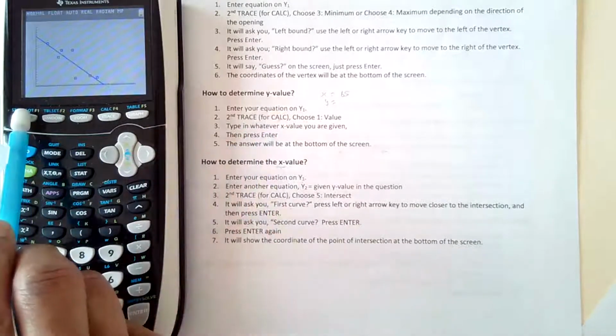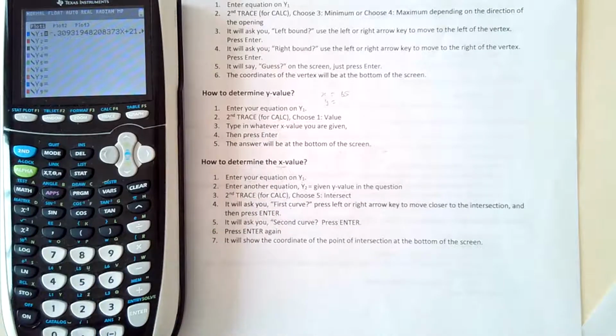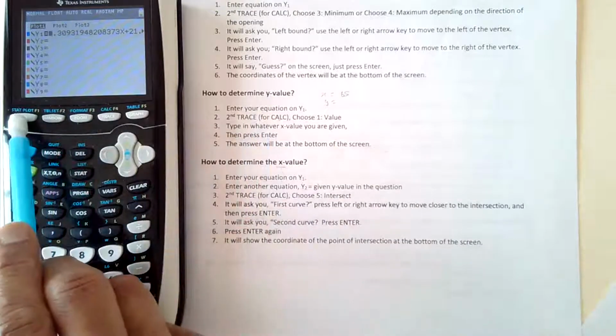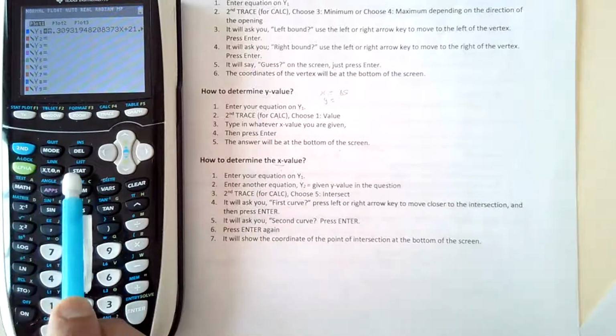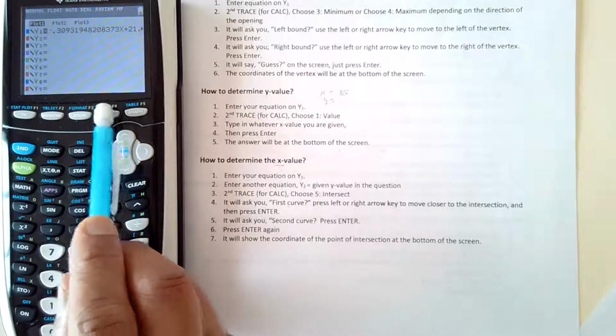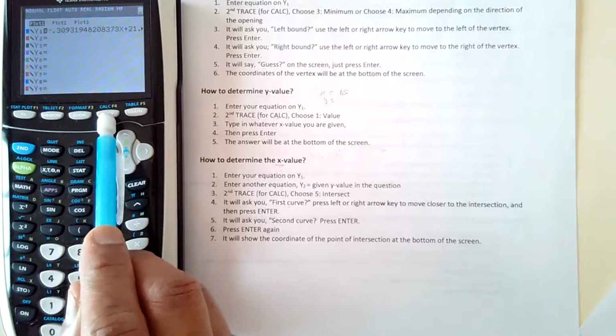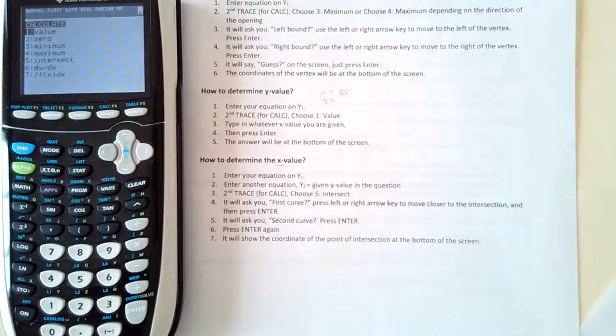Here we go back here. And our equation is already in Y1. Press your Y1 button. Next, you press the second button and the trace. The trace is at the top here. Trace button. Okay. Then we want to press 1, or you can press the enter button.